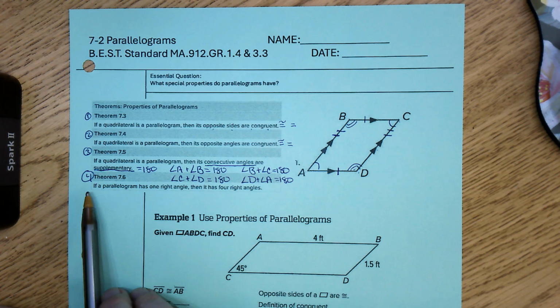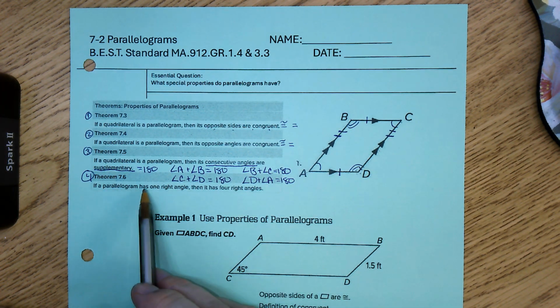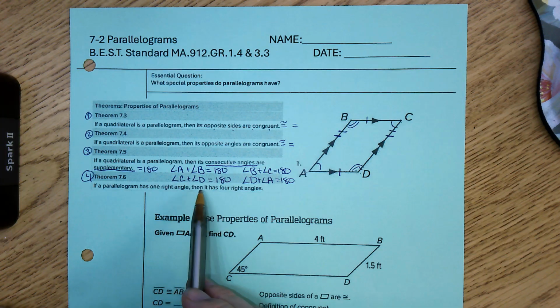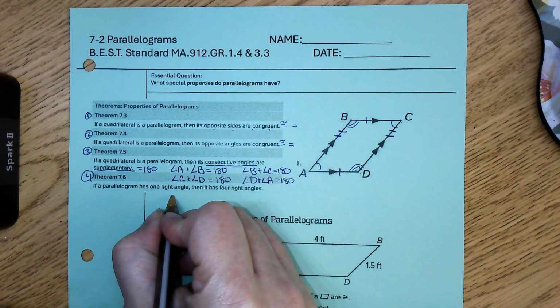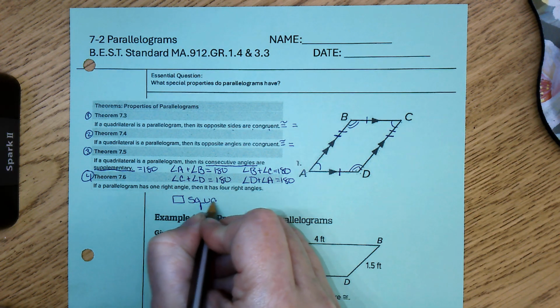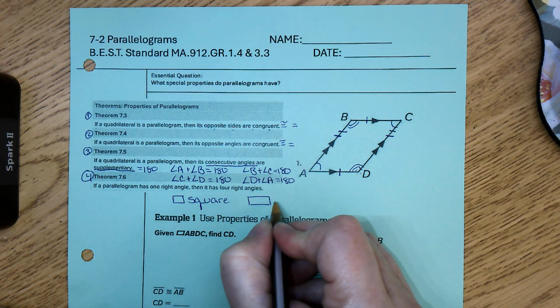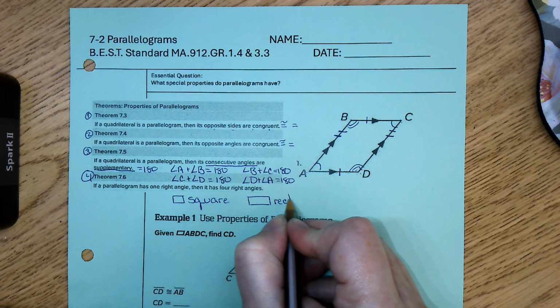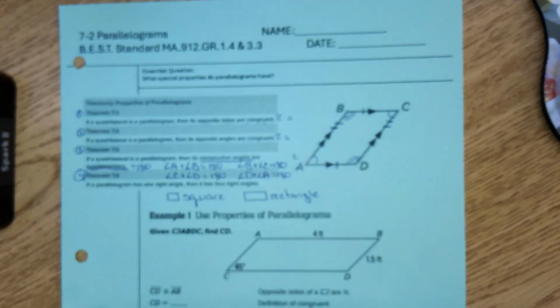They're supplementary. And our final theorem on the front, if a parallelogram has 1 right angle, then it has 4 right angles. So in that case, those parallelograms would be either a square or a rectangle. So that's theorem number 4.